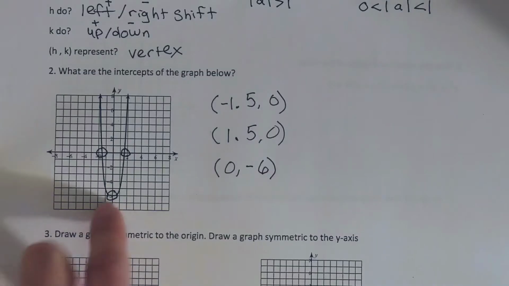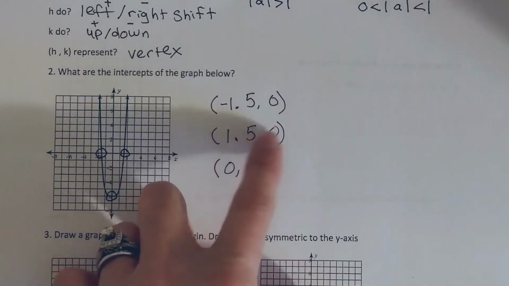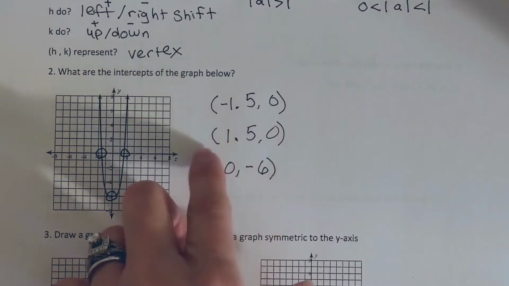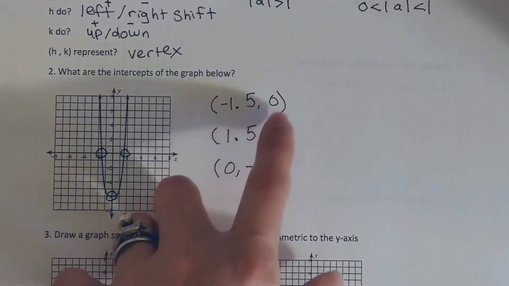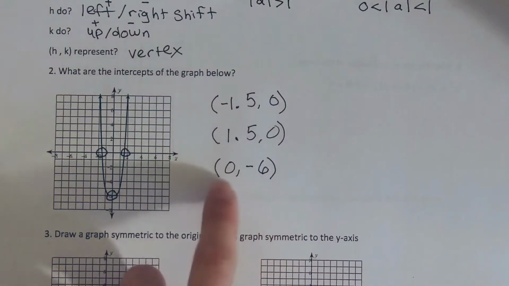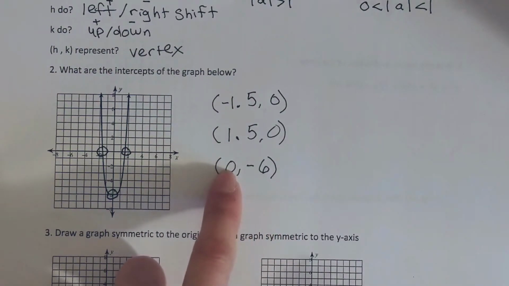They will try to trick you and flip-flop these things, so just make sure that the 0 is in the correct spot. For the x-intercept, the 0 goes last; for the y-intercept, the 0 goes first.